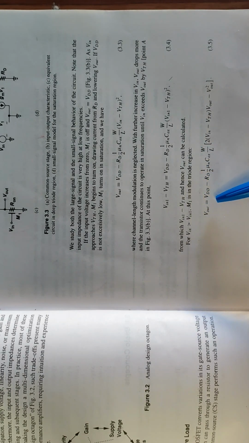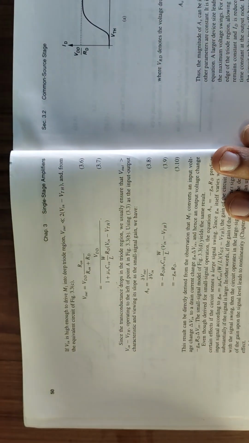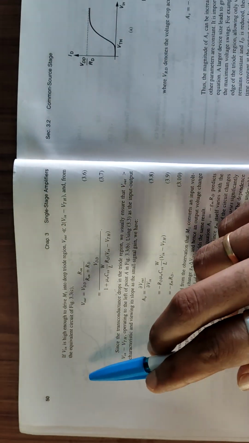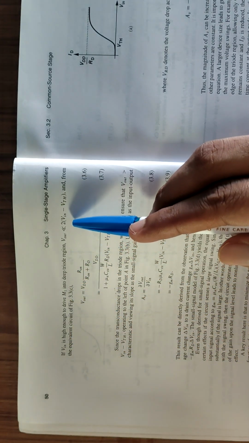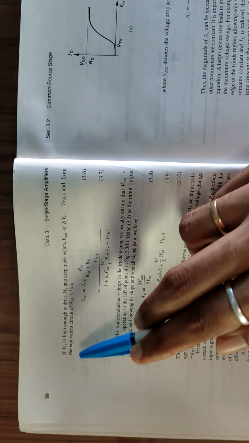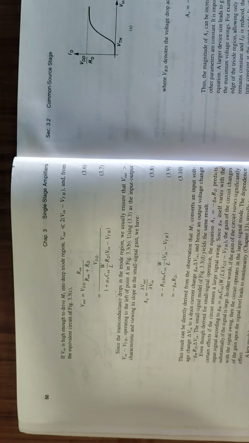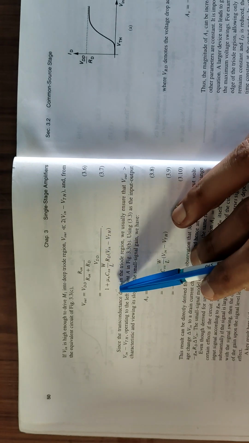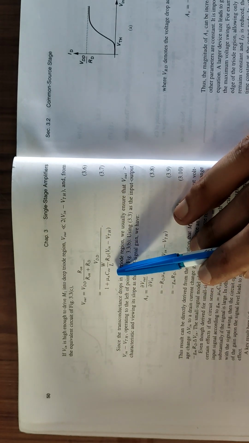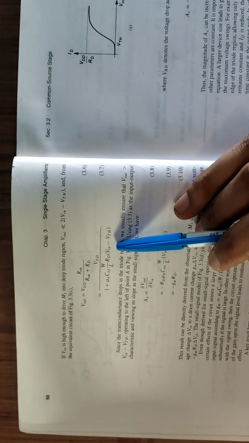M1 is in triode region. Vout equals VDD minus RD times 1/2 μn Cox W/L times 2 (Vin minus VTH) Vout minus Vout squared. If Vin is high enough to drive M1 into deep triode region, Vout is very much less than 2 (Vin minus VTH), and from the equivalent circuit of figure C, Vout equals VDD R1 by R1 plus RD, which equals VDD by 1 plus μn Cox W/L RD (Vin minus VTH).